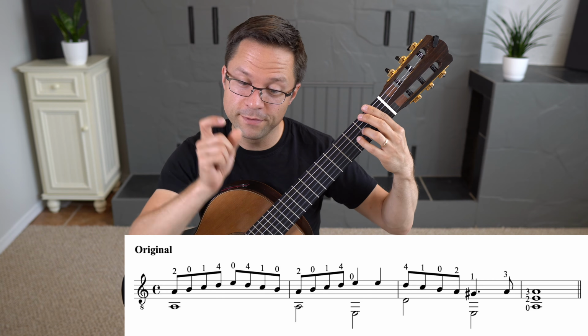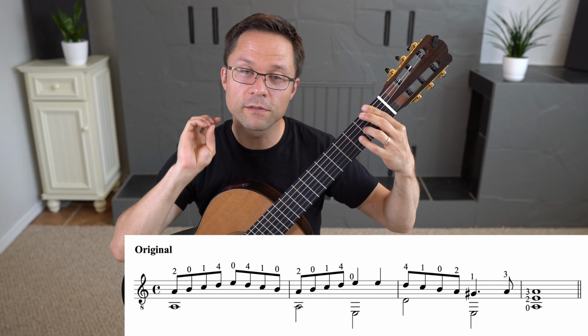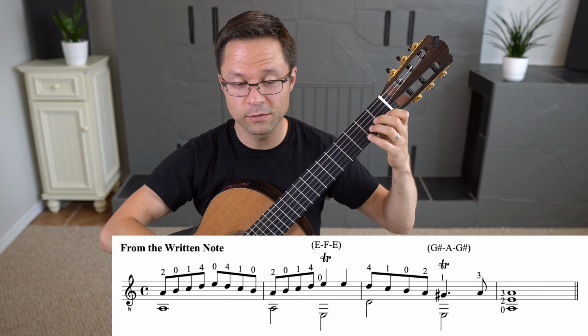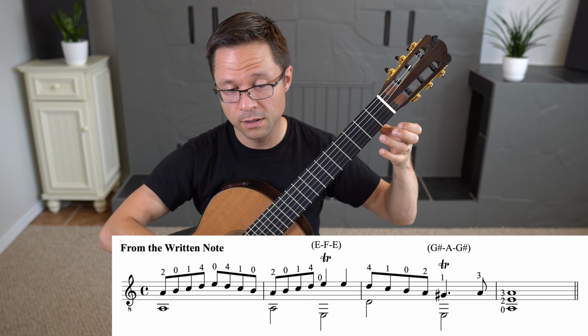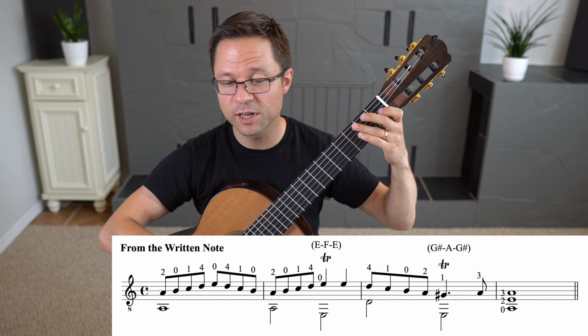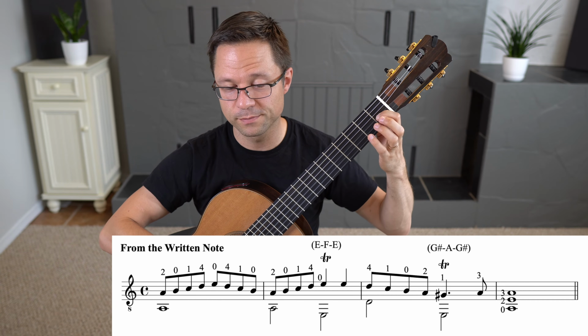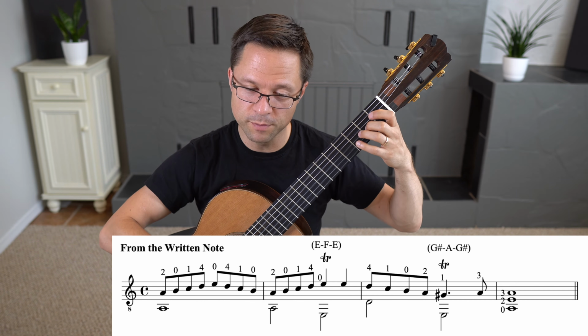Add some trills mid-phrase and at the cadence, and I'm going to start from the written note. So the written note will be E in the first case. So I'll go E, F, E, and then I'm going to go G sharp, A, G sharp at the cadence. So from the written note.